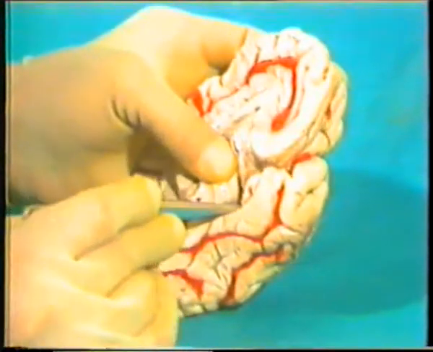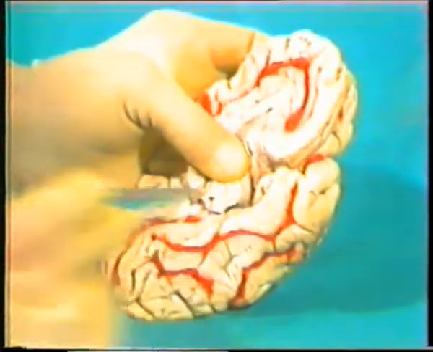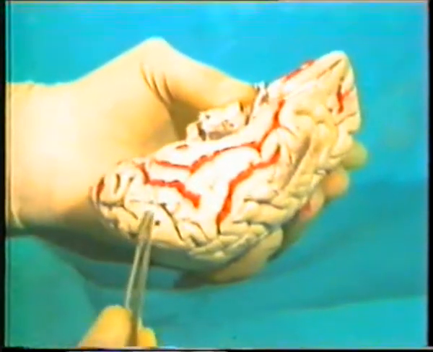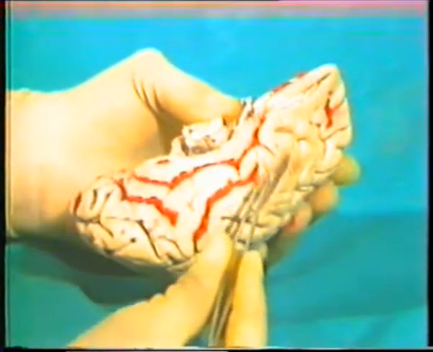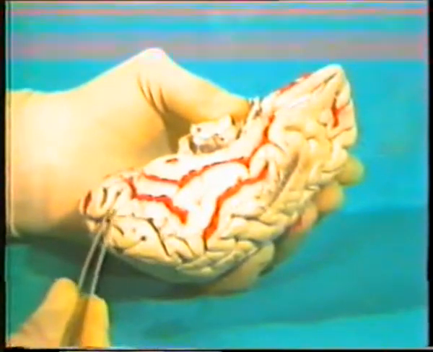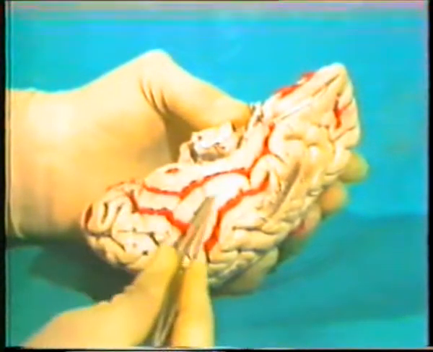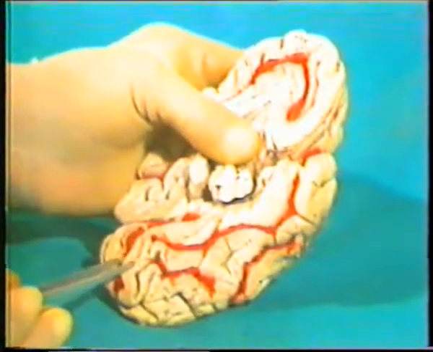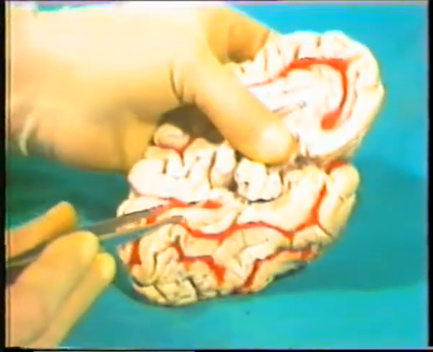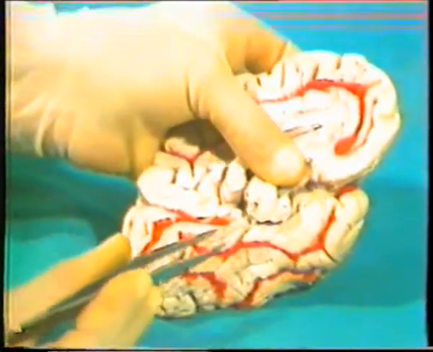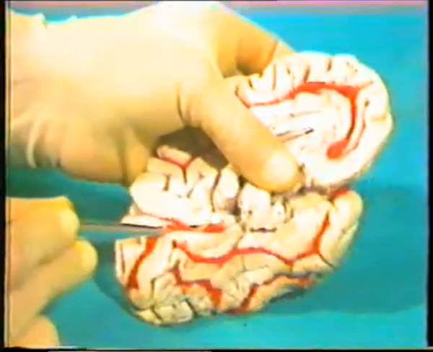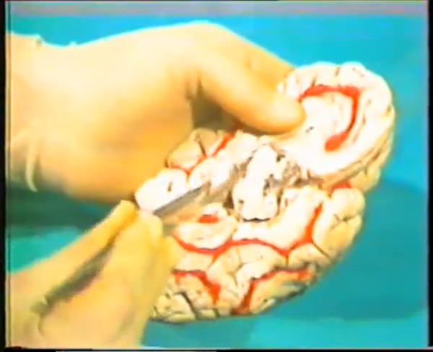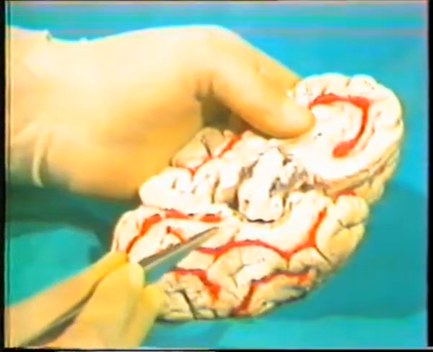The gyri of this surface are as follows from lateral to medial. This is the lateral occipito-temporal gyrus. This is the medial occipito-temporal gyrus. This is the lingual gyrus, which is a center for vision. It runs below the stem of the calcarine sulcus and continues forwards below the splenium to merge into the parahippocampal gyrus.